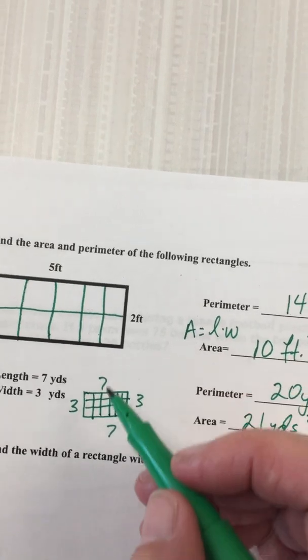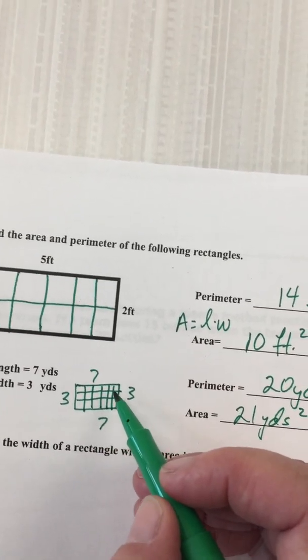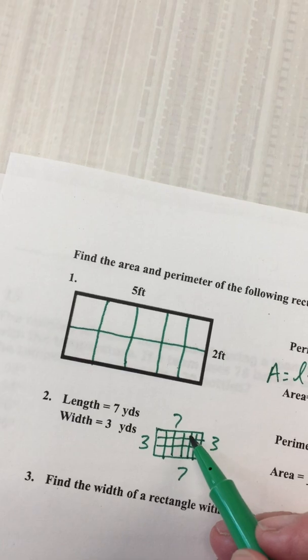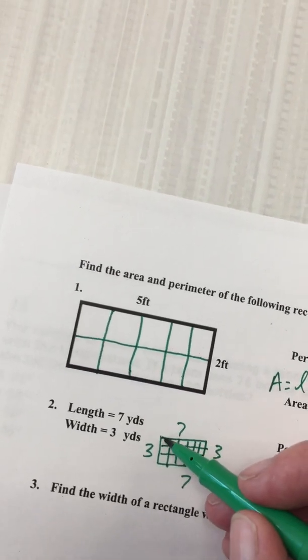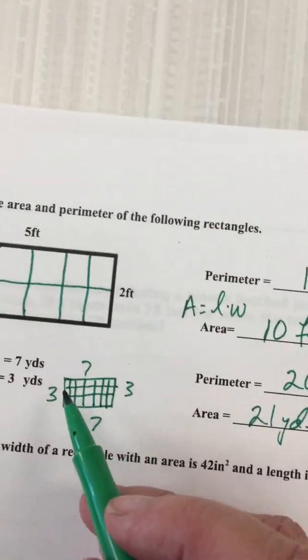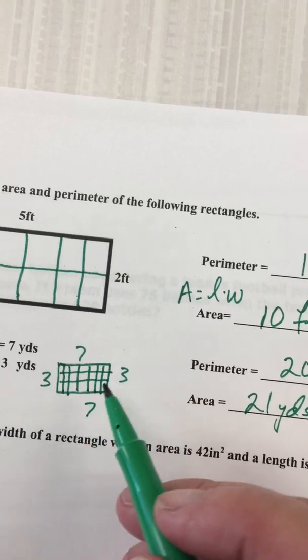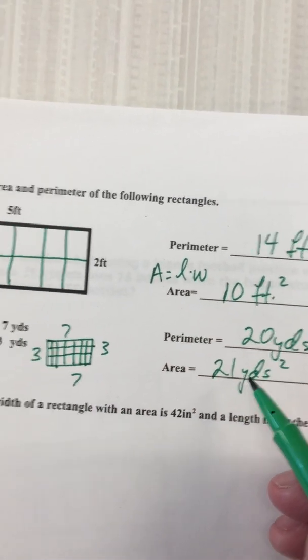I'm going to run out of room there. 1, 2, 3, 4, 5. Oh, I don't think I did that very well at all. 1, 2, 3, 4, 5, 6. I needed another one in here. 6, 7. There we go. So we have 7 units this way, 3 units that way. If you added them all up, there were 21 little squares inside there.